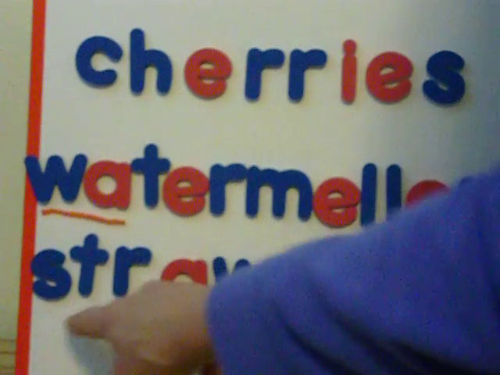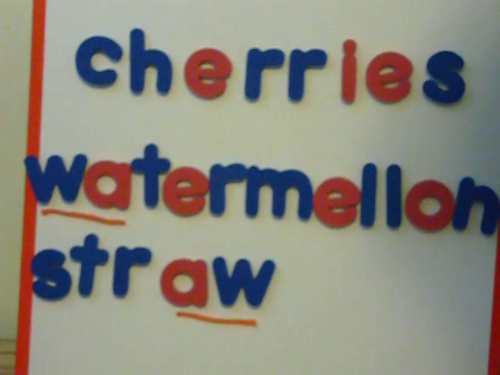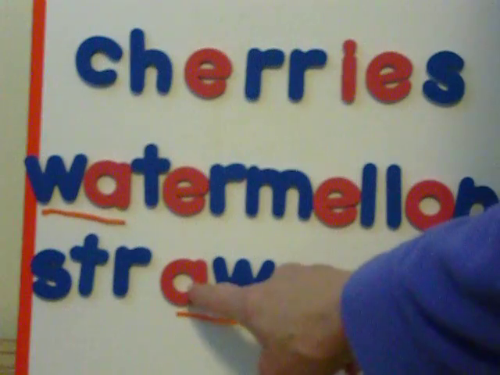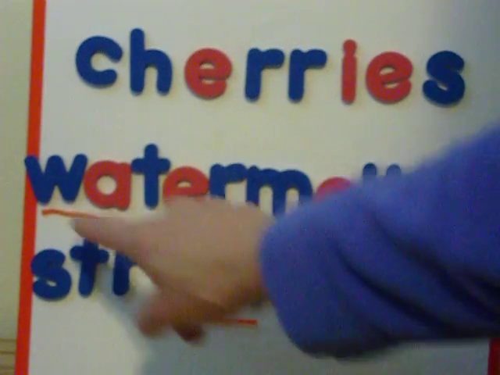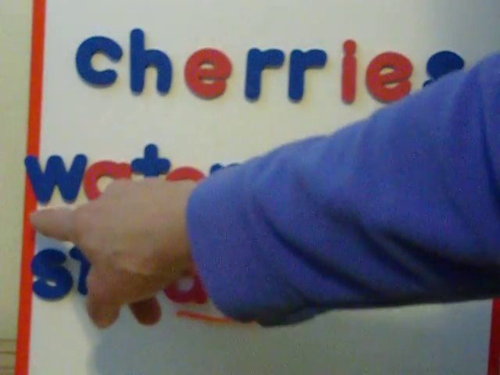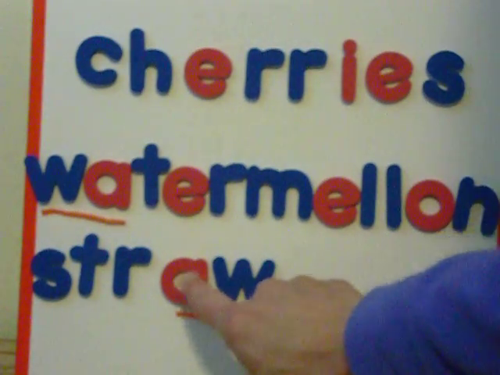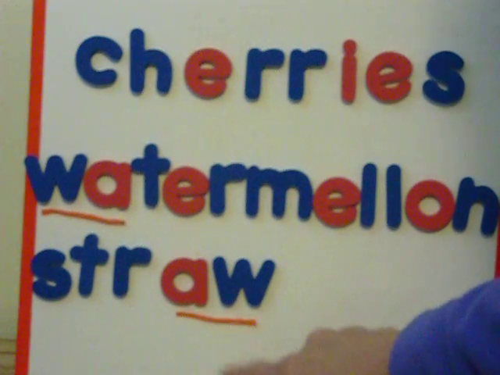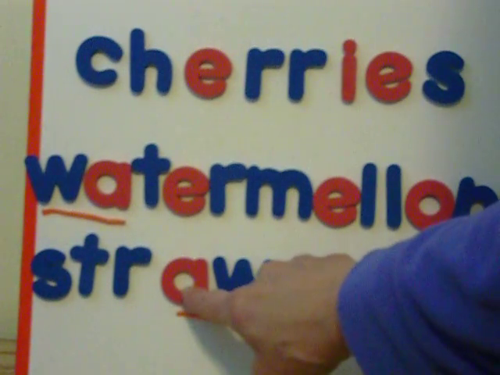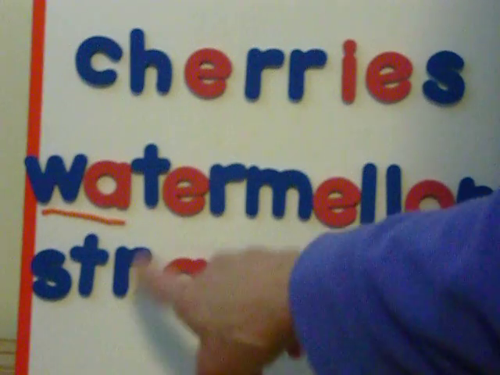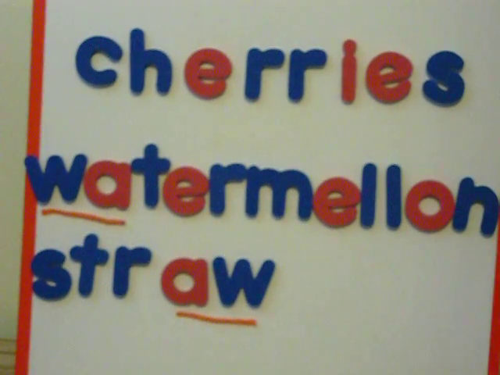Watermelon, strawberries. So it says here, teach the pattern. When an A is by a W, it says wa. There's a lot of words like that. Water, watch, want, walk. Okay, and then the AW almost always, whenever you see it in a word, says aw instead of a-w, it's together. Teach them to see it together. So that's the trick there. An A by a W might say wa.